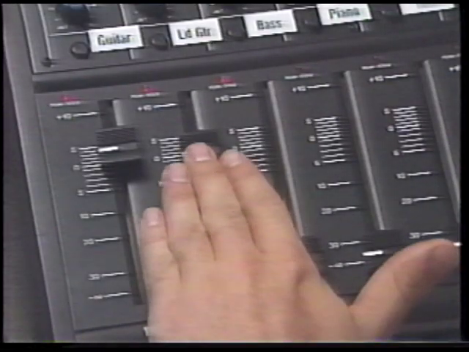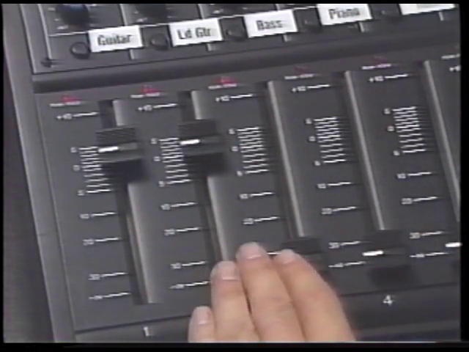Now, let's add the electric guitar and bass. The acoustic guitar sounded thin by itself, but now it fits right into the overall sound panorama.